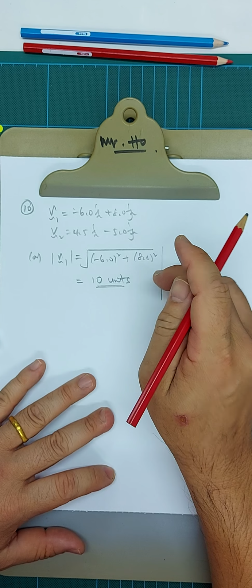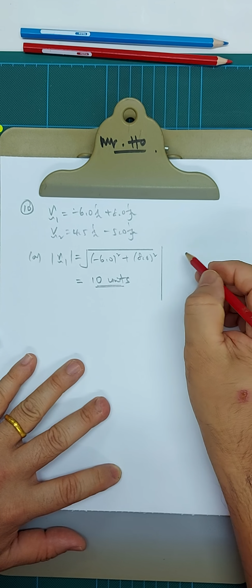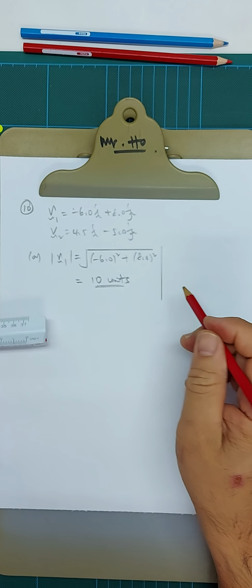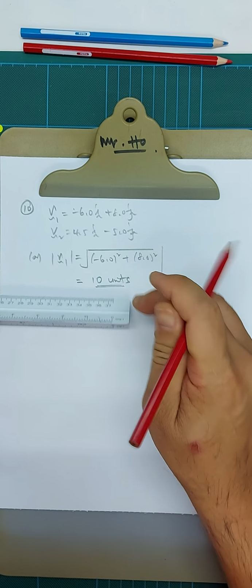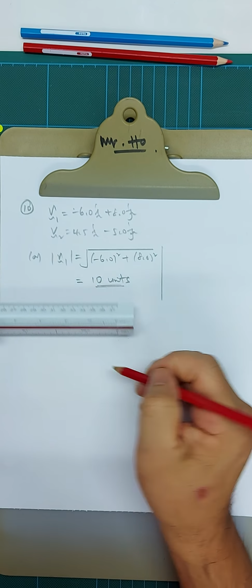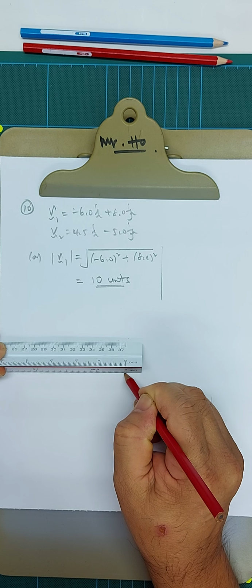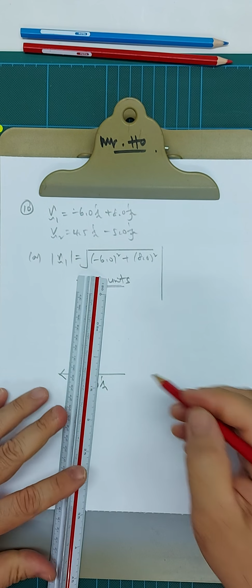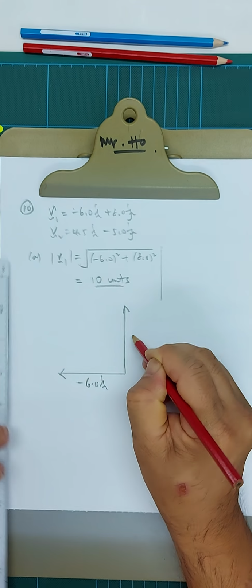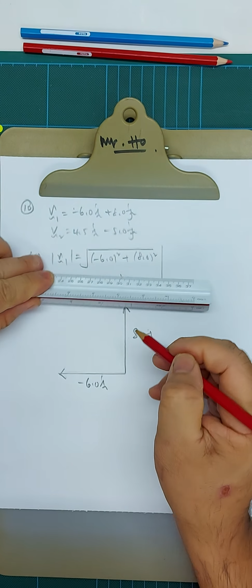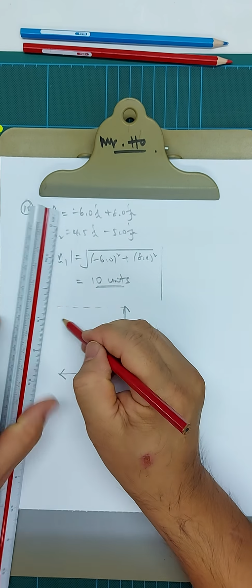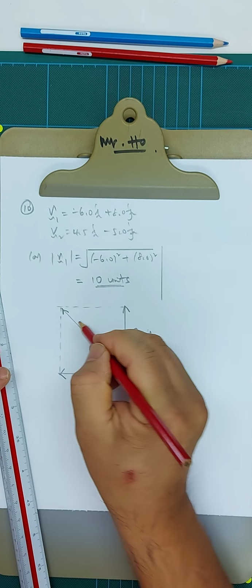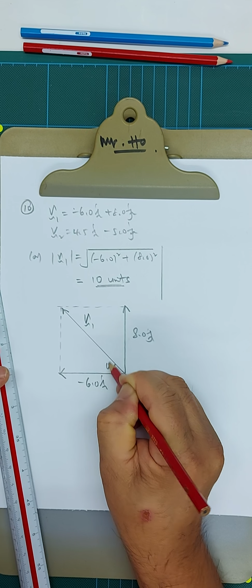Okay, 10 units, and the direction we have to calculate using tangent. So we draw the vector first. So this vector is negative 6, going to the left hand side. Okay, so negative 6 here. And then you have another vector which is positive 8.0j. So this is actually your V1. There is your V1, and the angle is here. I call this one theta.